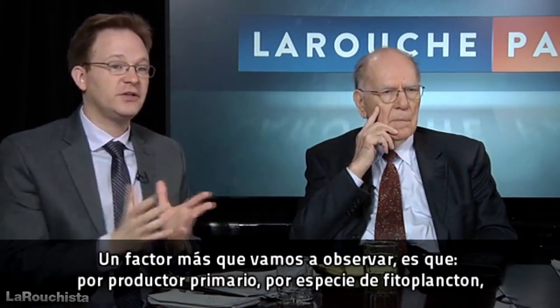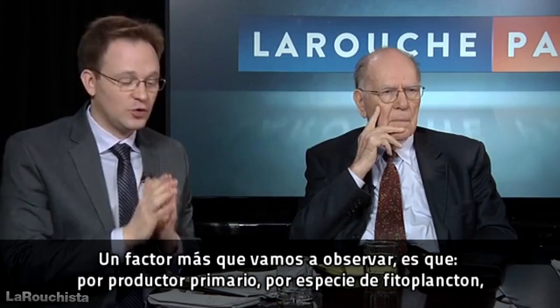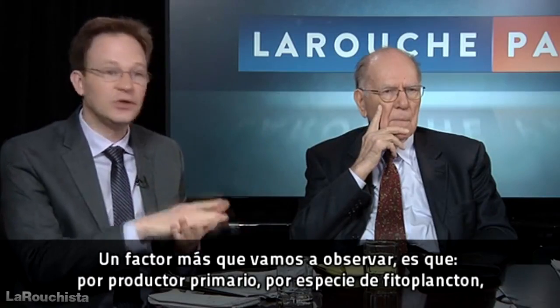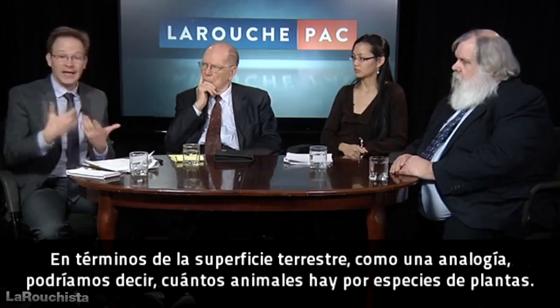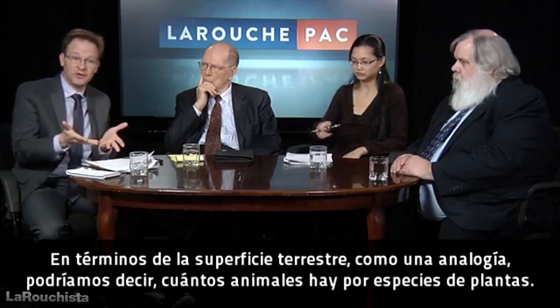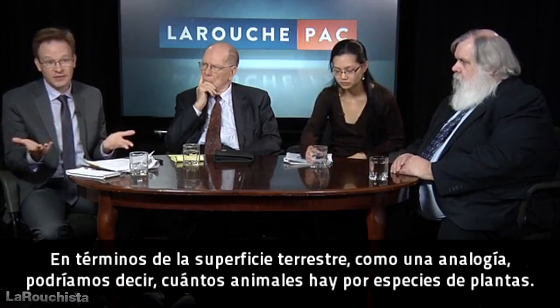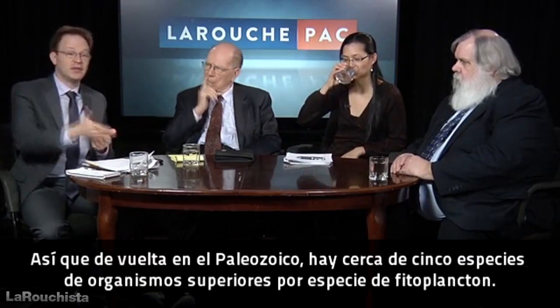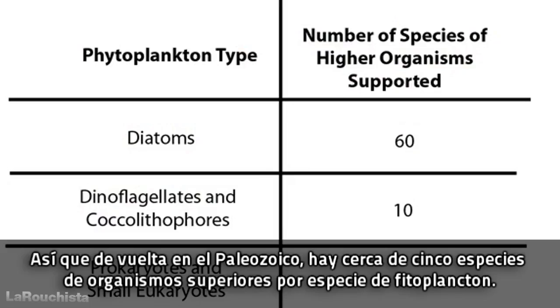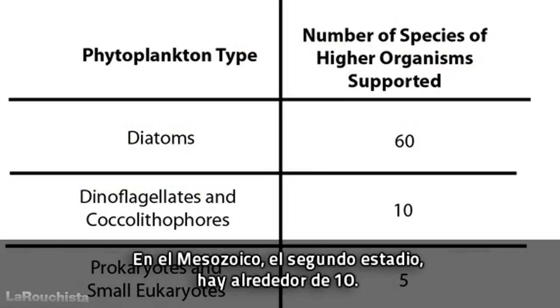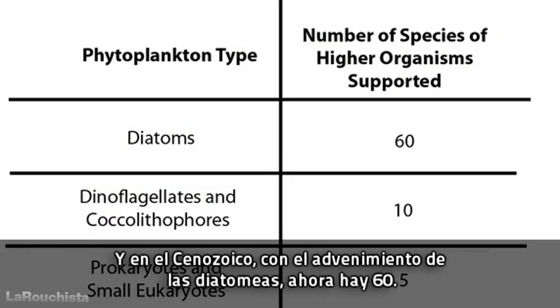One more factor that we're going to look at is per primary producer, per species of phytoplankton, how many species higher on the food web could they support? In land terms, you would say how many animals are there per species of plants, is a rough analogy. So back in the Paleozoic, there were about 5 species of higher organisms per species of phytoplankton. In the Mesozoic, in the second stage, it was about 10. And in the Cenozoic, with the advent of the diatoms, it's now 60.